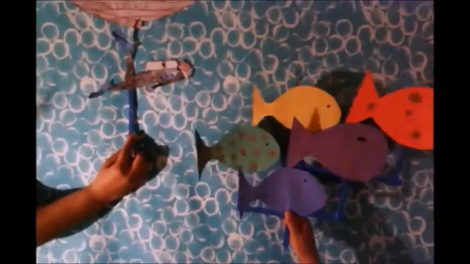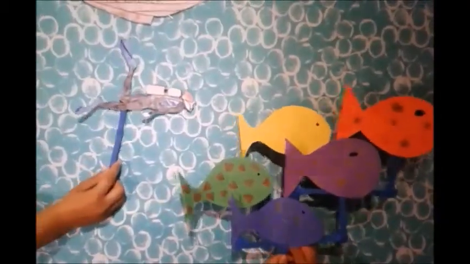Mr. Scubaman decides to take a dive. As soon as Mr. Scubaman hits the water, he spots a big, magnificent group of special fish. Let's sneak up on them and catch them.